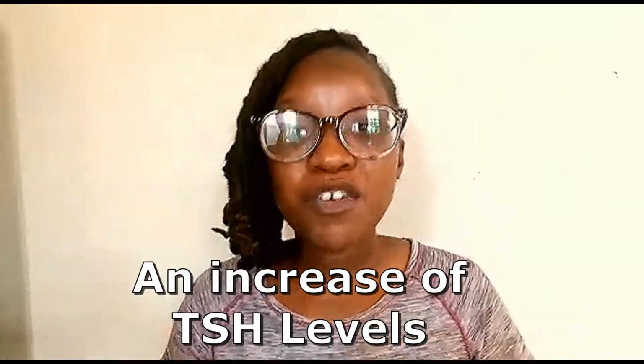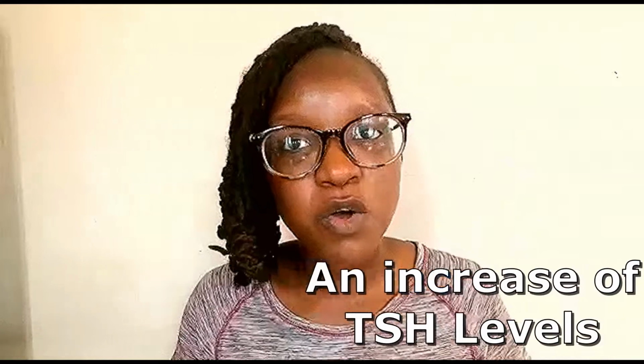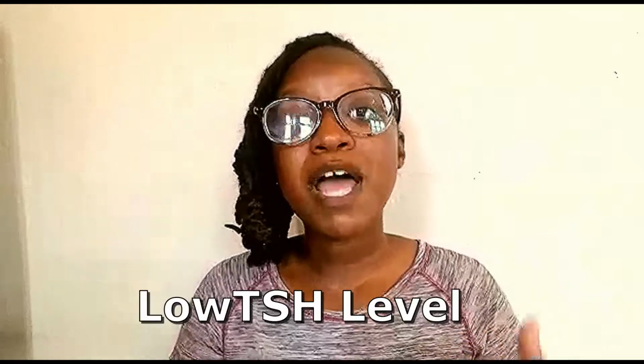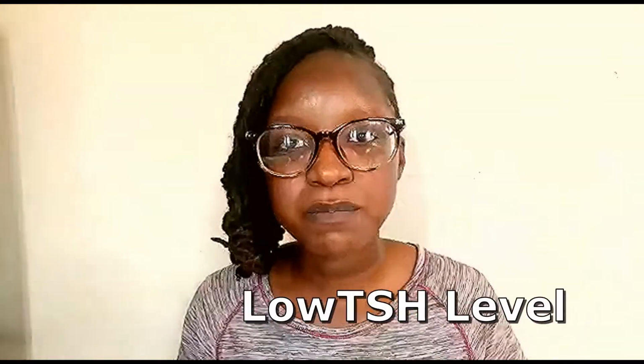Thyroid hormone deficiency, which is hypothyroidism, is usually accompanied, and I want you to get this, by an increase in TSH level, whereas thyroid hormone excess, hyperthyroidism, is usually accompanied by a low TSH level. If the TSH is abnormal, then thyroid hormones such as T4 and T3 may be measured directly to further investigate the cause.